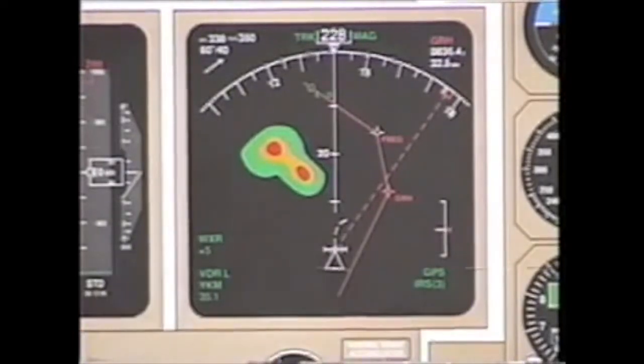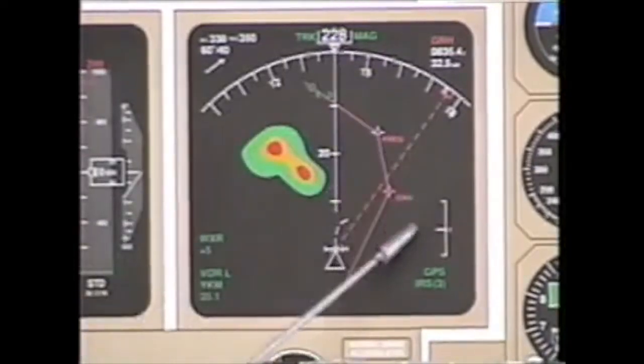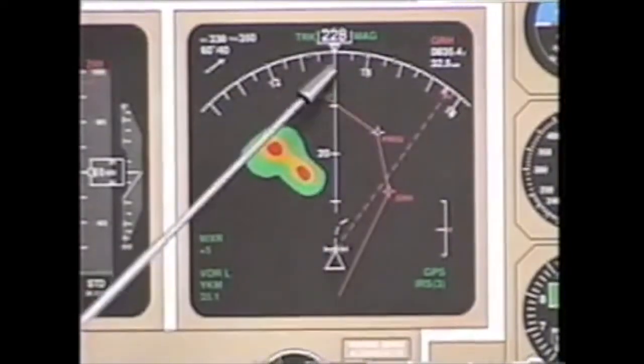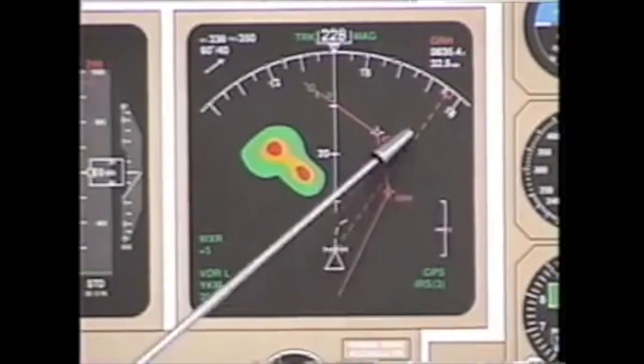So if I was to insert an offset, it would offset this entire route and appear as dash white because I'm modifying the active route. When I execute the offset, the dash white turns dash magenta. I still have the solid magenta. The airplane will turn to fly the offset.